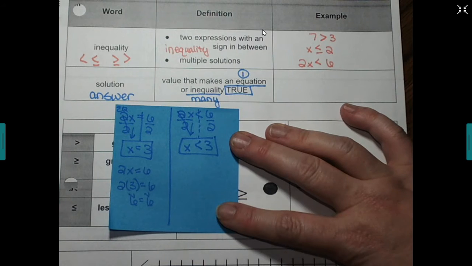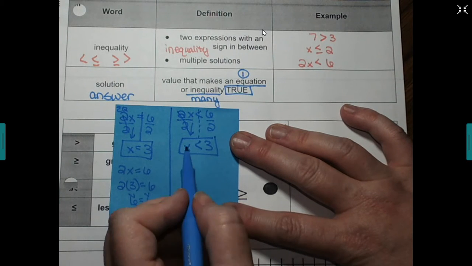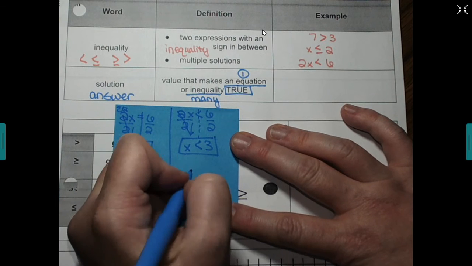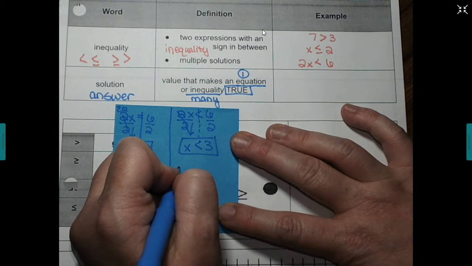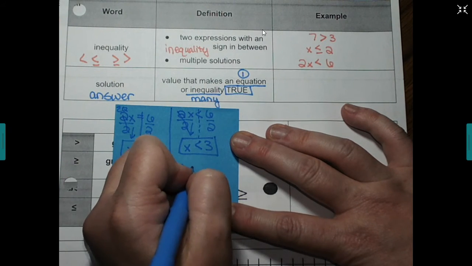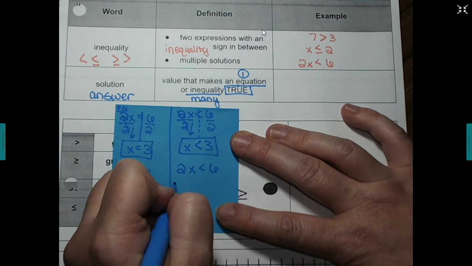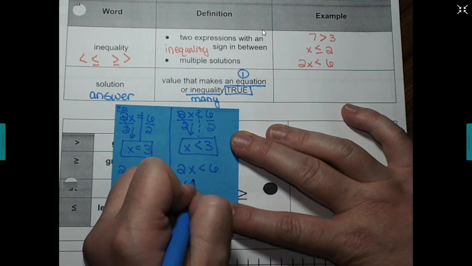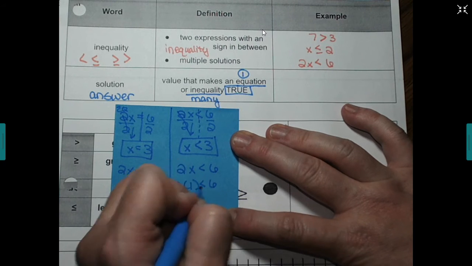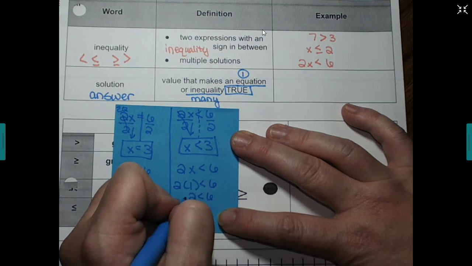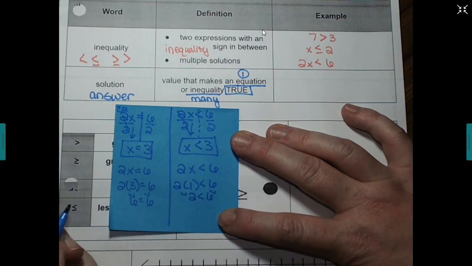So let's think of a number that's less than 3. Let's try 1. So what if we put 1 into 2x is less than 6? 2 times 1 is 2, and 2 is less than 6. That checks out. That is a true statement.